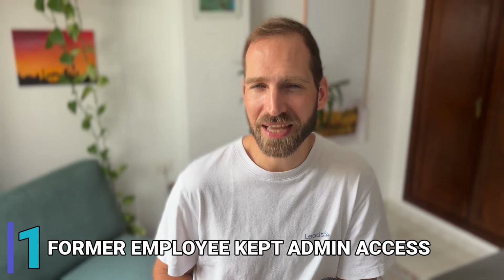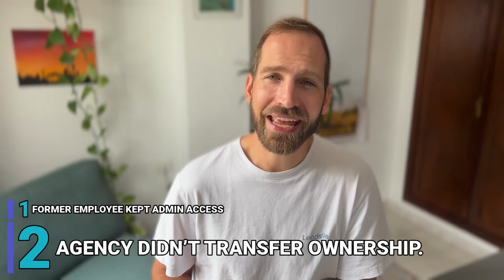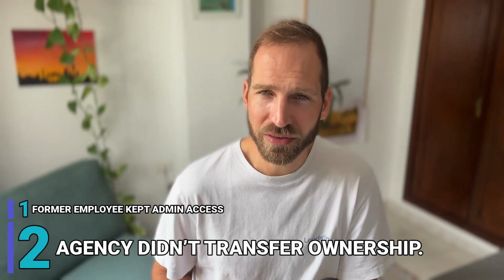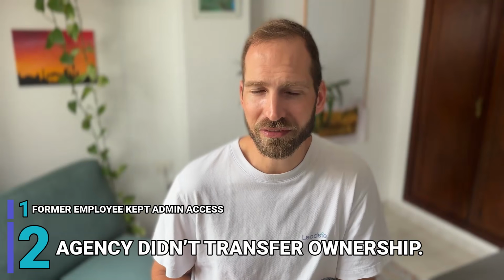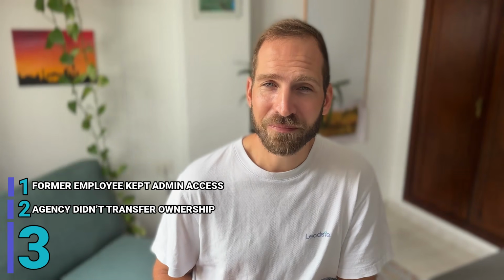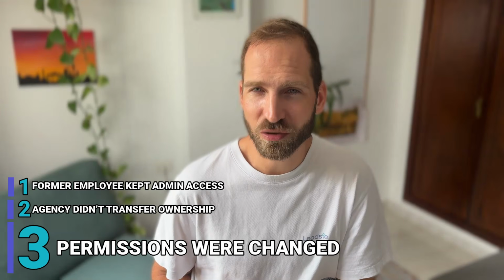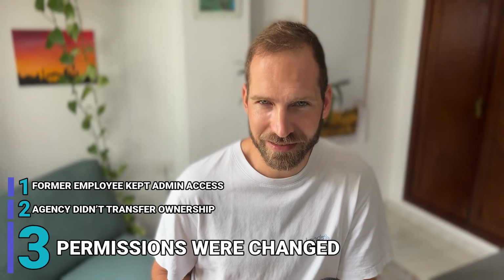Number 1, a previous employee set up the account and didn't transfer admin access to you. Another one, relatedly, an agency you previously worked with set up the page on your behalf and didn't transfer ownership. Reason number 3, someone who helps manage the page has changed your permissions or removed your access.